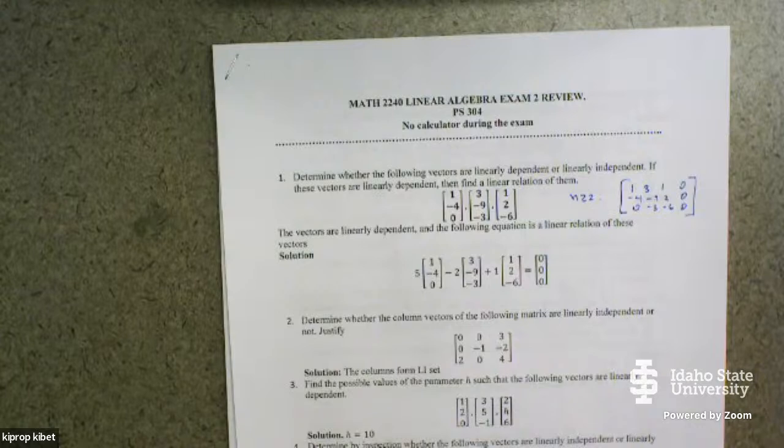Linearly dependent. Then later on you come and look for the linear relation, and what you get there is the linear relation. Any question on that?